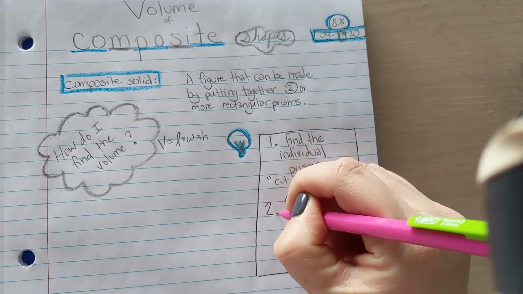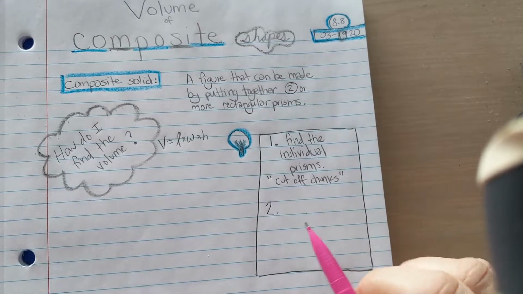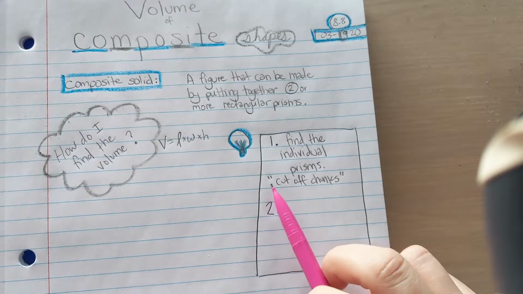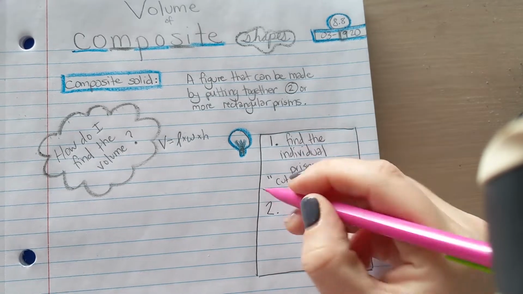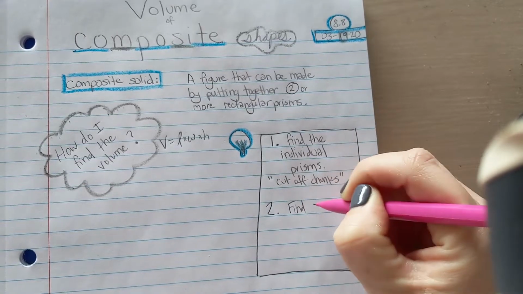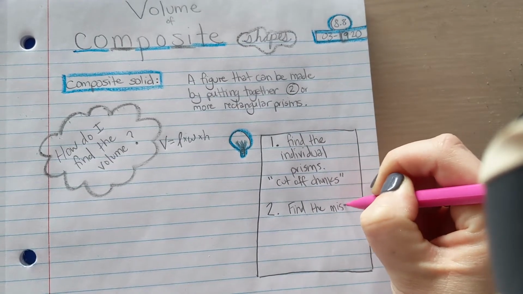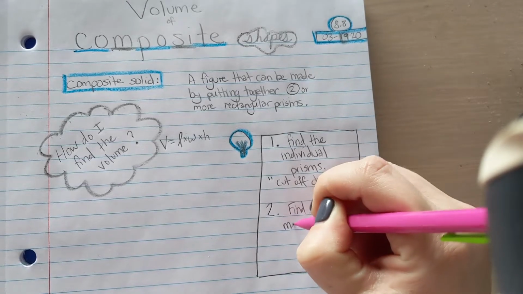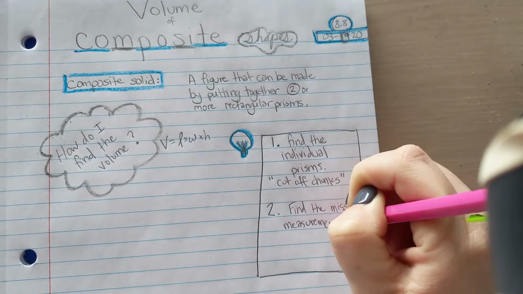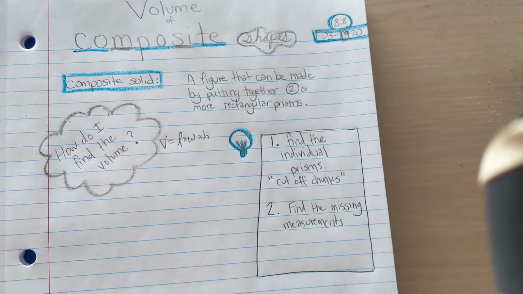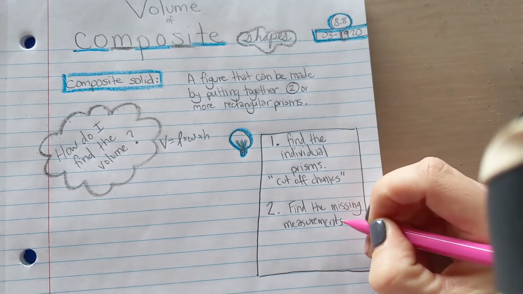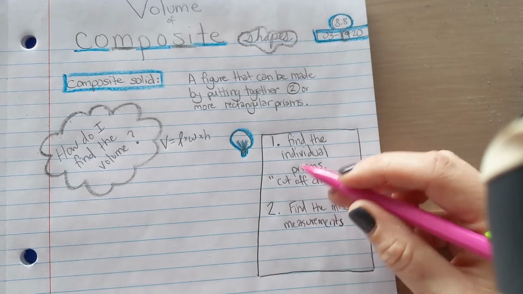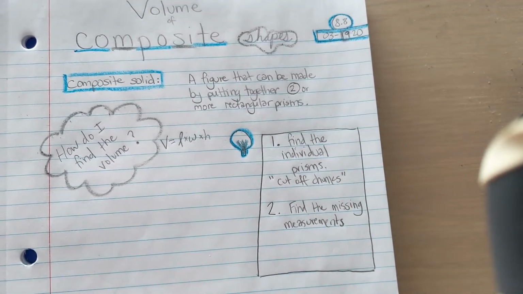Step number 2, I wish it was as easy as just cutting it off and then finding the volume, but it's not. Step number 2, they're going to always make it a little more challenging for you, and you have to be a detective on step number 2. You're going to find the missing measurements. And we've talked a lot about rectangles and what we know about the opposite sides of rectangles. Remember, they are equal. So if you're looking for a measurement on the right of a rectangle, you can look to the left of it and it's going to be the same measurement on both sides. It's not going to be that easy when we get to our shapes, but that's going to be step 2, is we're going to have to find the missing measurements.